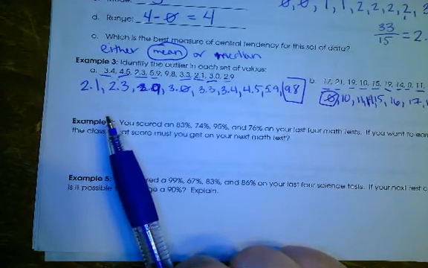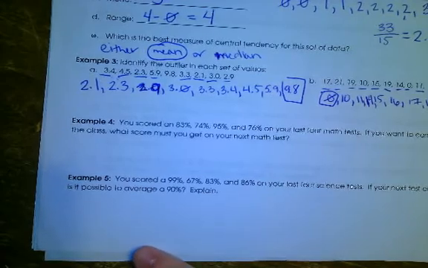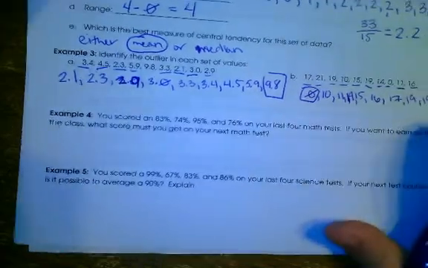Well, there's no number that's used more than once, so we just say there is no mode. There's no mode for A. Alright, let's look at example 4.